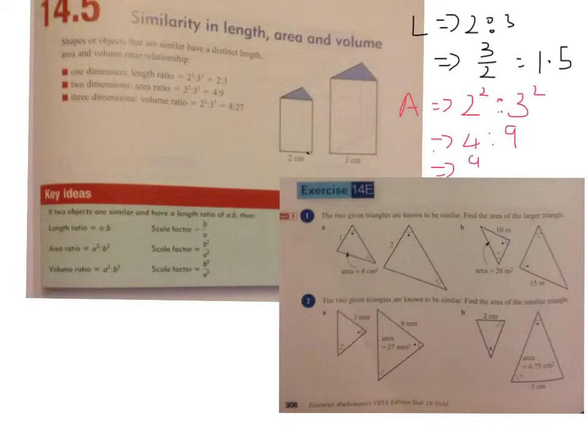So that becomes 9 over 4, which is 2 1/4, so 2.25. So what we've got is an actually different ratio. For our length, our scale factor was 1.5. For area, our scale factor is 2.25. So it's actually quite different.